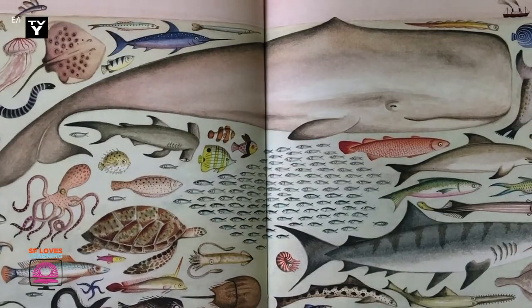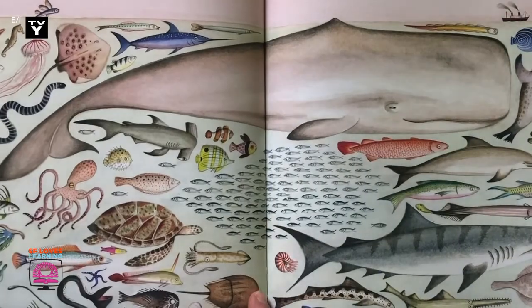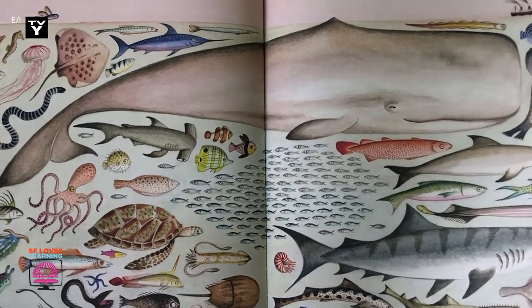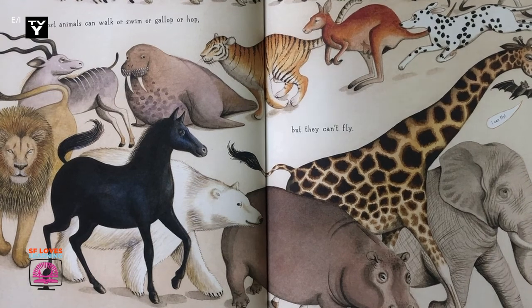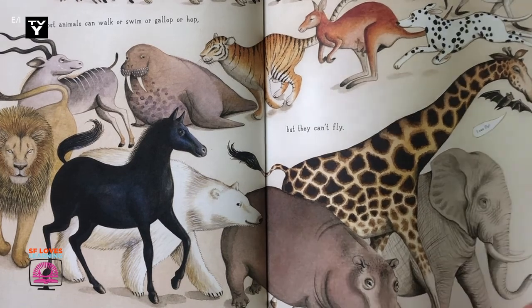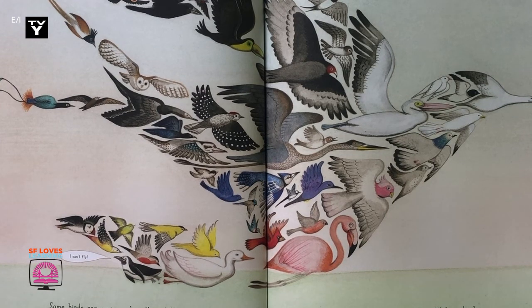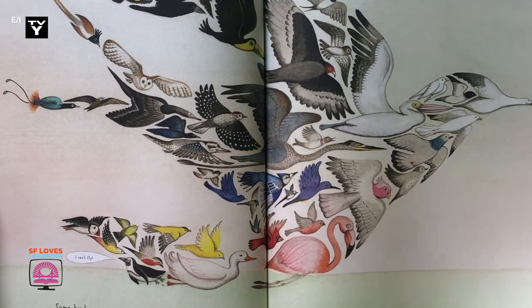The sea looks empty, but actually it's full. Did you see that little trick? Little hint of the great big whale. Fish can swim, but they can't walk. Most animals can walk or swim or gallop or hop, but they can't fly. "I can fly," says the bat. Some birds can swim and walk and fly. "I can't fly," says the penguin. So if I had to choose, I'd be a bird.